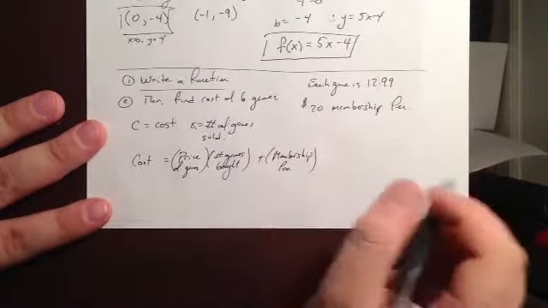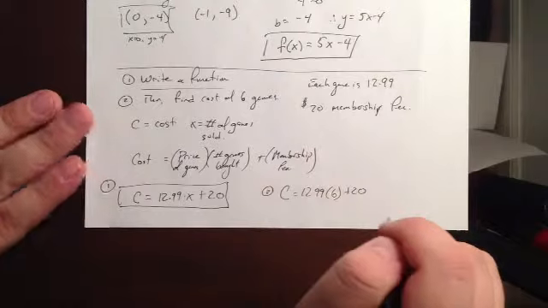This would be a function. So this would be the answer to part 1. Part 2 then says find the cost of buying 6 games. Well, that's easy once I have a function that says take $12.99, plug in 6, and add 20.